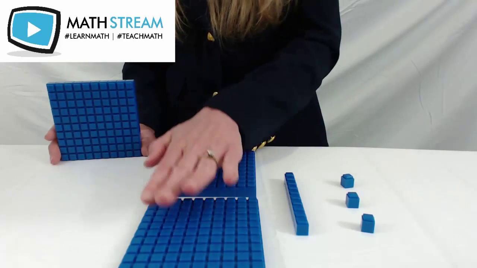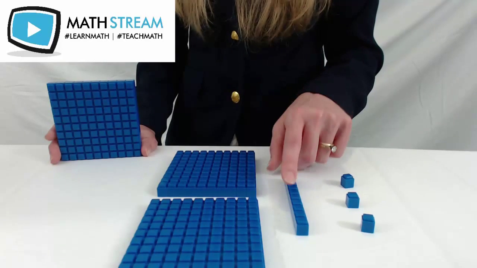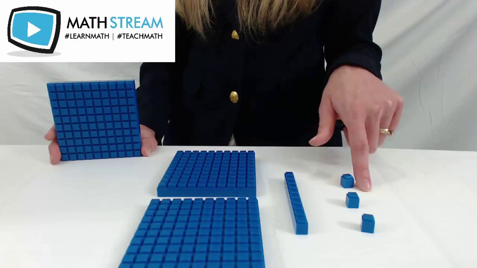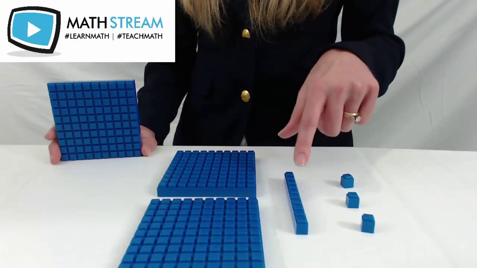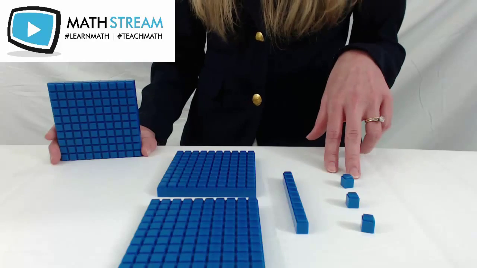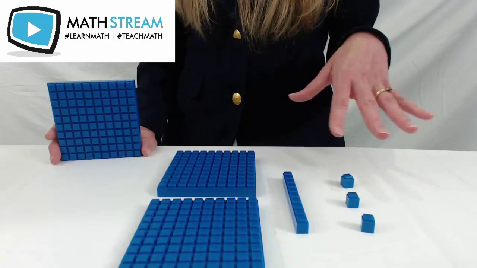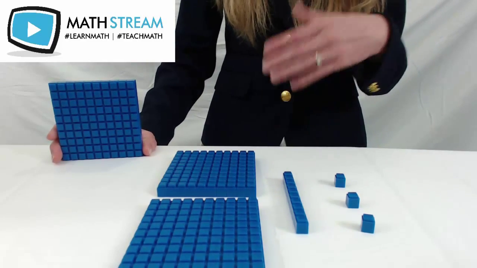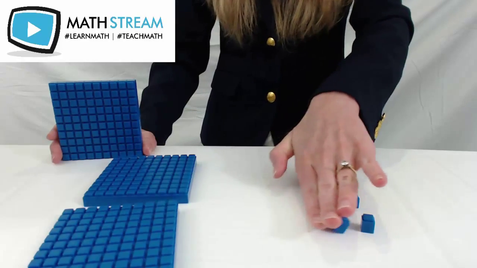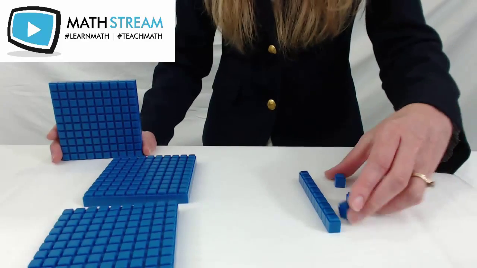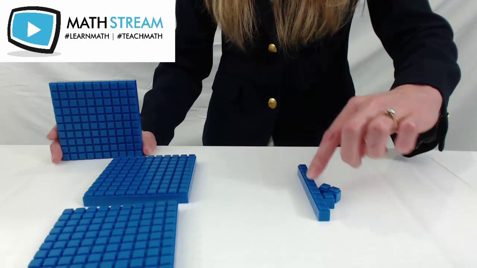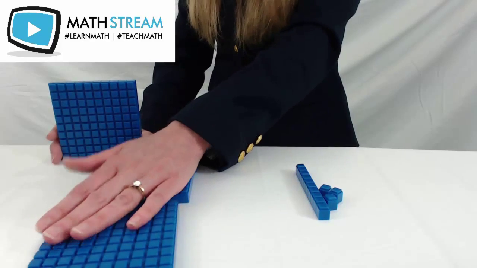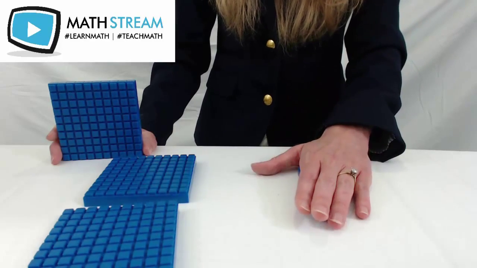So I have 2 plus 1/10 plus 3/100ths. I could write it as an equation, or I could also think of this as 2, and what's the fraction content total here? Well, I actually have 13, right? 10, 11, 12, 13 hundredths. So I could also say this is 2 and 13 hundredths.